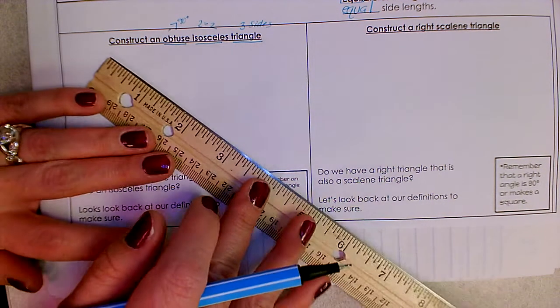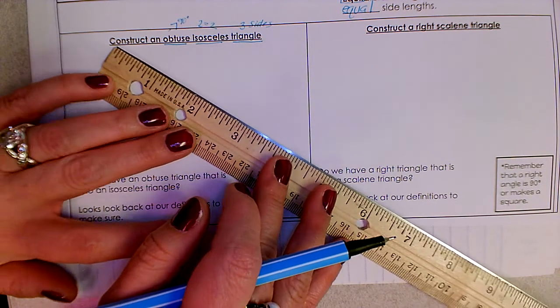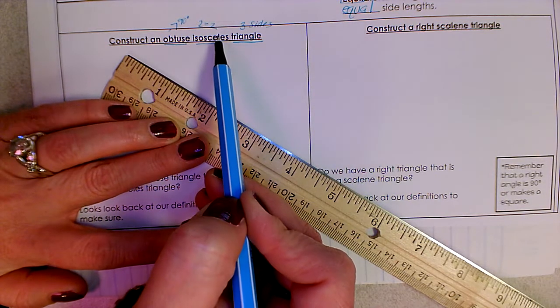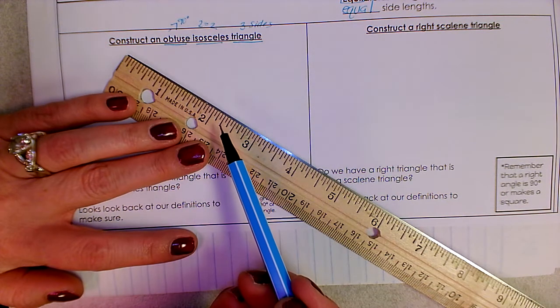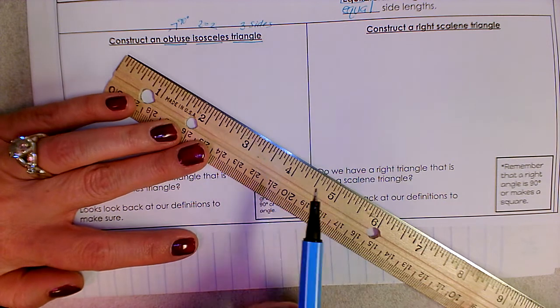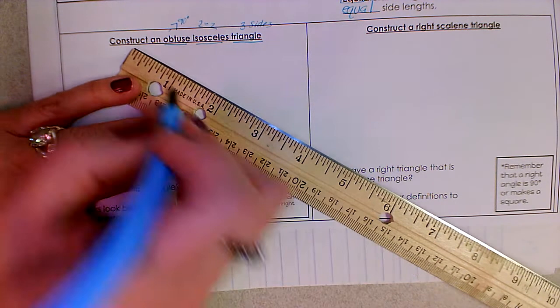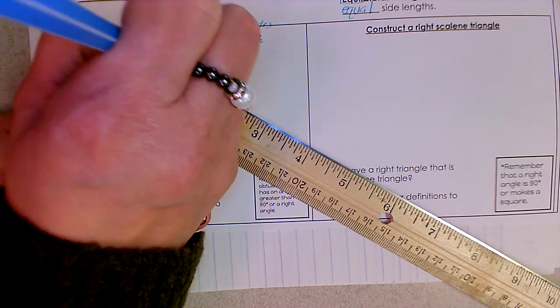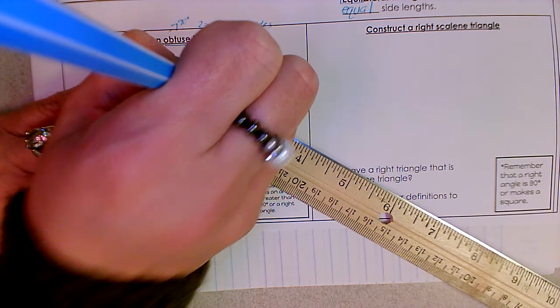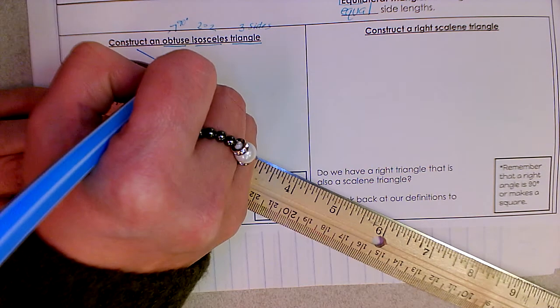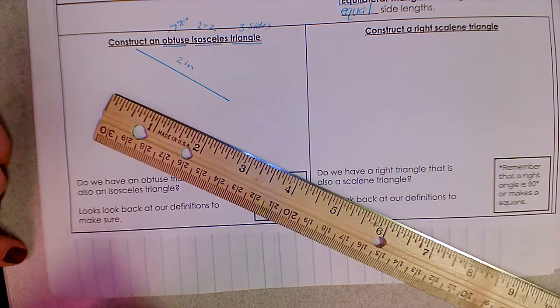So I'm going to take my ruler here and measure it, because it says on an isosceles the length has to be the same. That's why we're going to use a ruler today. If you don't have your ruler, go and grab that. You can pause the video. So I'm going to start here. I'm going to draw one side that is 2 inches long. So this side is 2 inches, right?